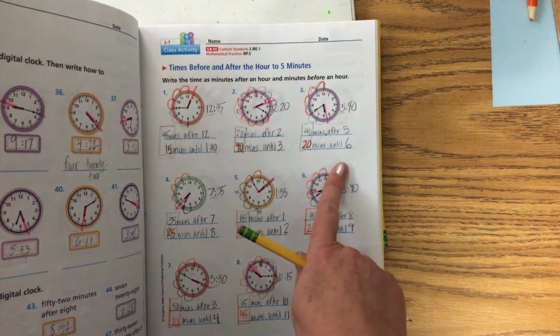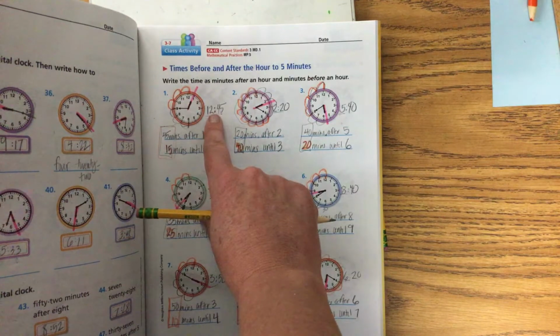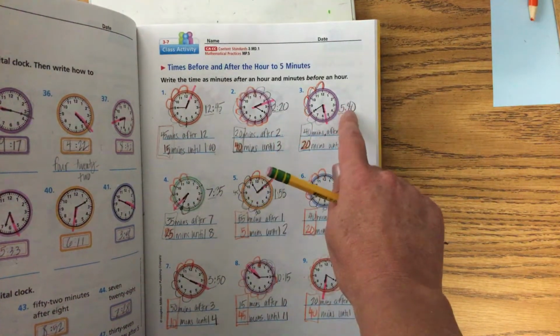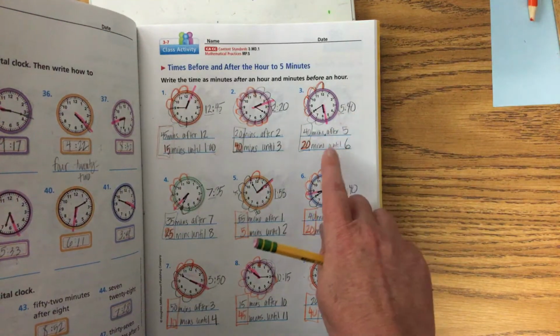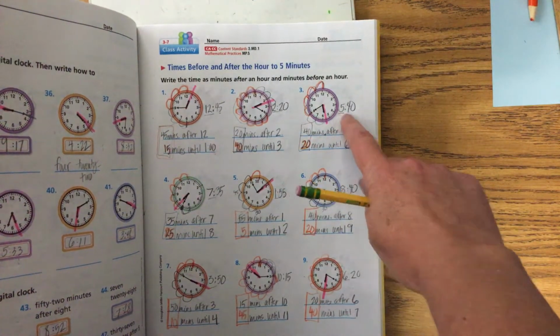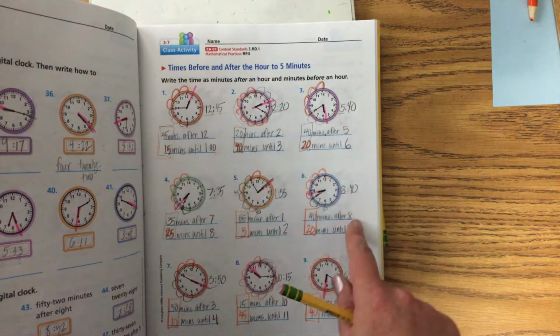The difference in today's lesson is after we wrote all that down, got our times down, and then we wrote what it meant. 45 minutes after 12, 20 minutes after 2, 40 minutes after 5. Then we went in and said, well, what would the next hour be? What's it going to be after this hour? Well, it would be 6, it would be 3, it'd be 1. So we went in and wrote those in.